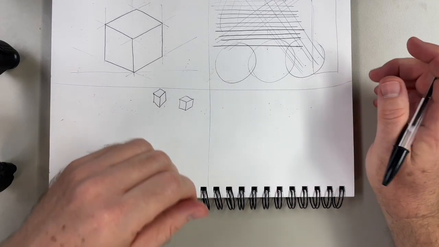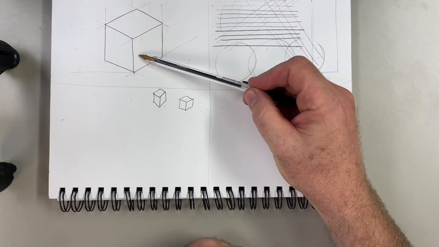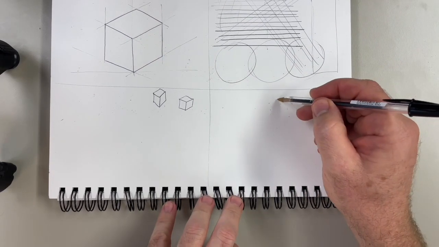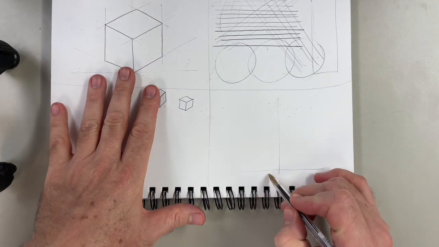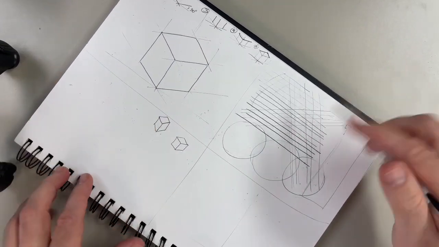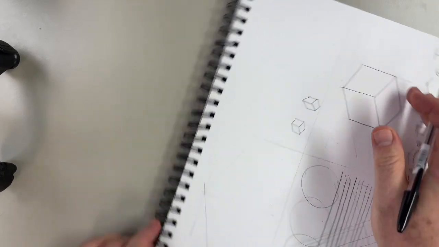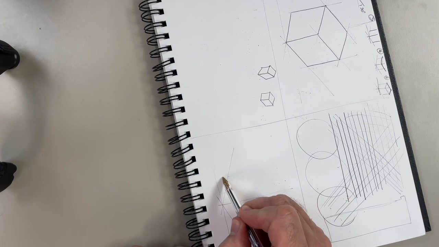All right, in the last video, I said we would talk about what to do with that crate, and that's what we're going to talk about this time. So first, I'm going to draw another crate, following the same process that I did last time, using light lines. And I'm going to make it a little bit longer in one direction than the other.